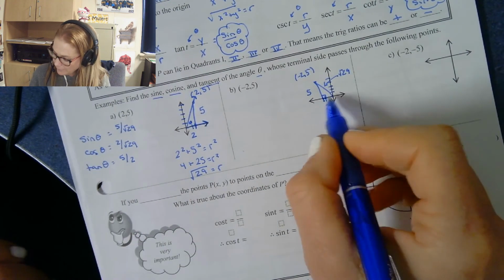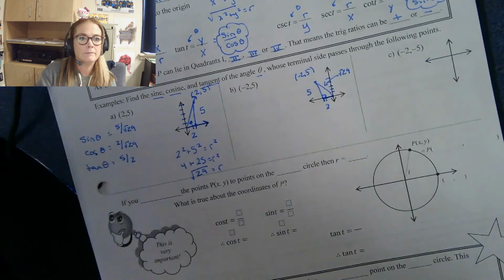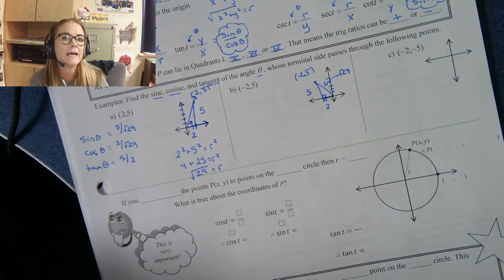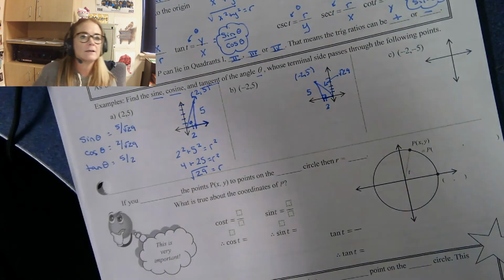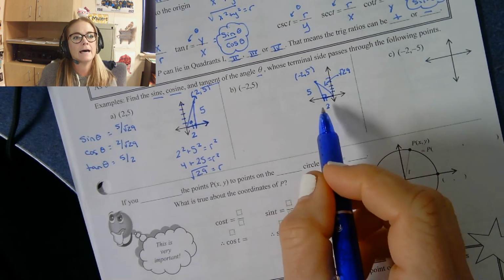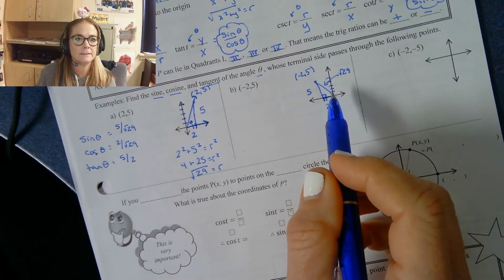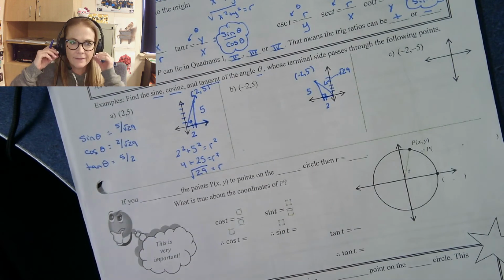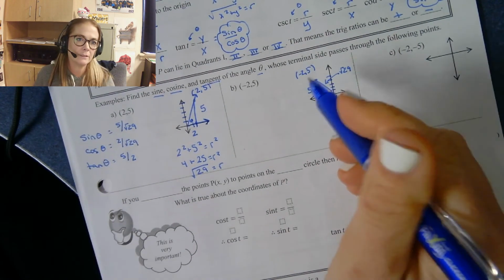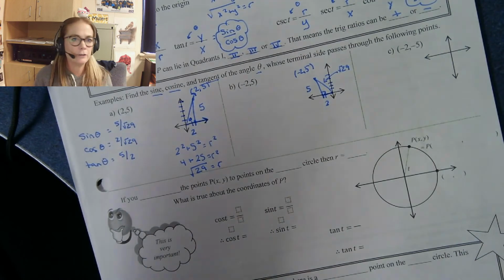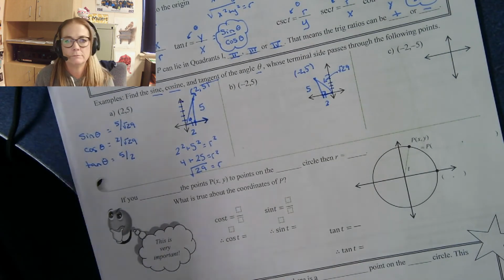Math teachers, mathematicians, math heads, whatever you want to say, battle with this. Some people just cannot label a side of a triangle negative 2 because it's a side of a geometric figure. Others want to label it negative 2 because on the coordinate plane it is negative 2. You choose what you subscribe to.